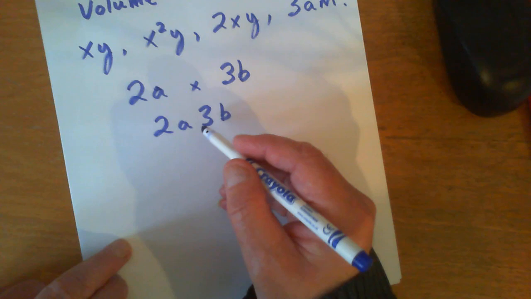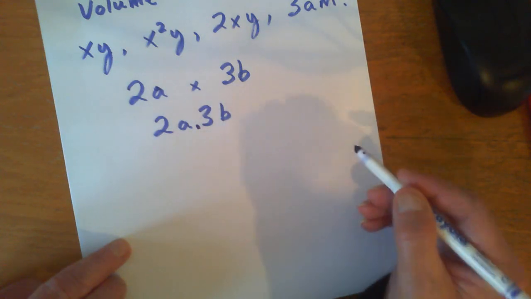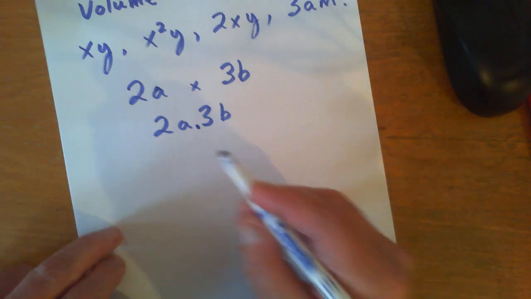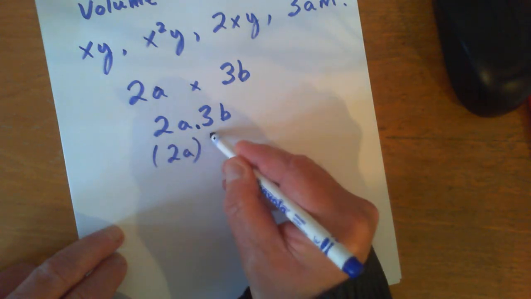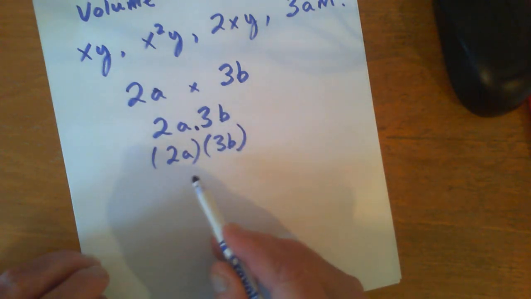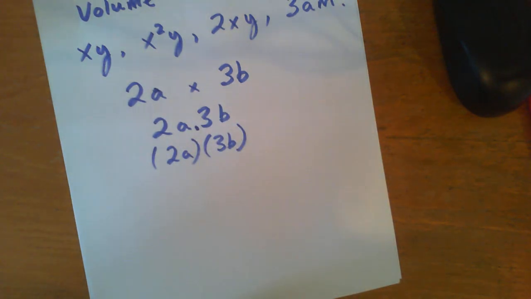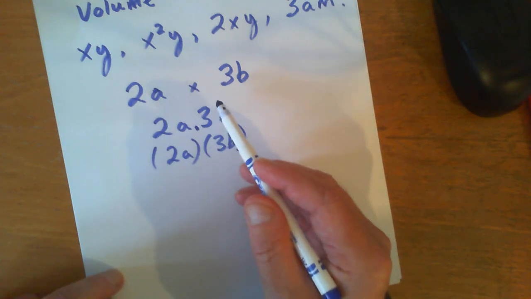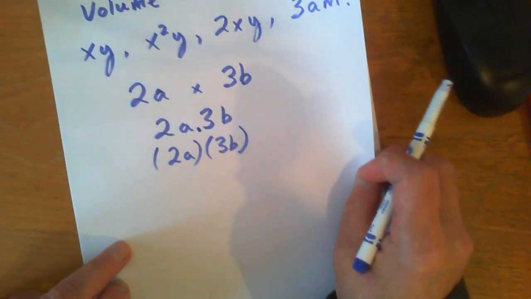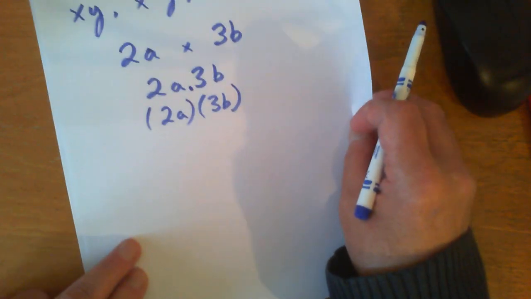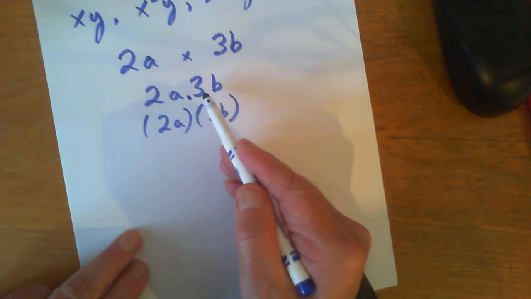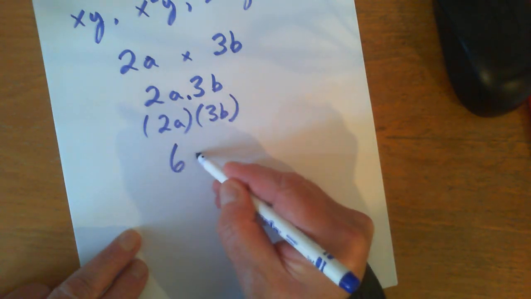What I could do if I wanted to make things a bit clearer is to use a dot like that. A dot indicates multiplication. Or alternatively, I could use something like this. That would indicate multiplication as well. So you've got these two alternative forms, and the x is not one you should be using in algebra to denote multiplication. But this can be simplified out of this slightly clumsy method, because I can multiply the 2 by the 3 to get 6. So I can say 6ab.